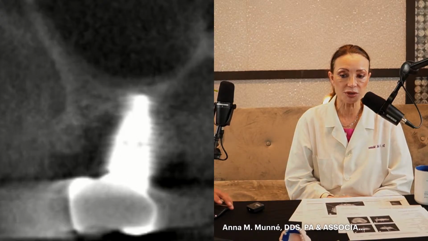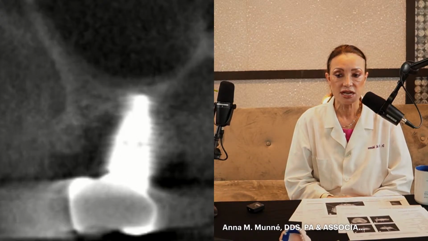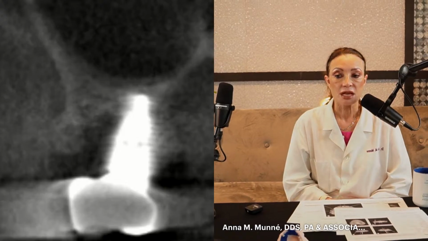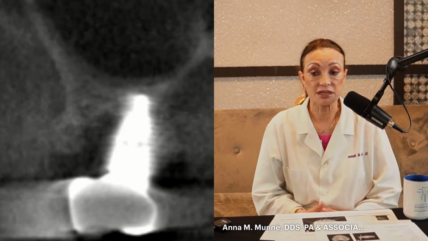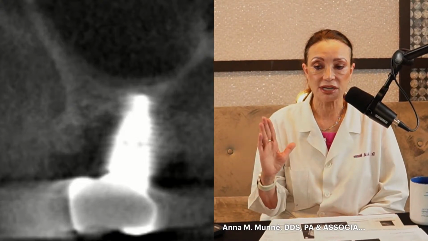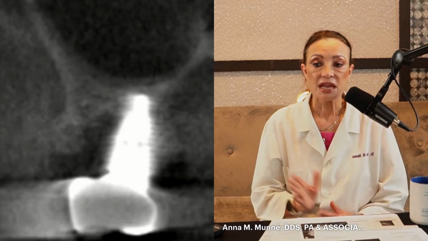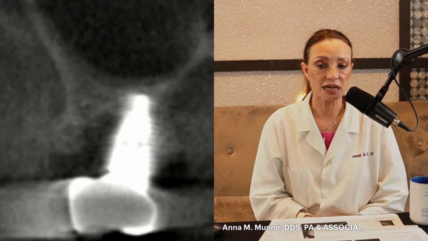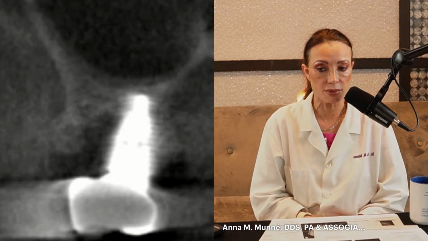That implant was placed at a general dentist's office, and the patient was fine for some time and didn't have any problems. On the left side of the screen is the part of the implant that connects with the palate bone, the bone on the roof of your mouth.